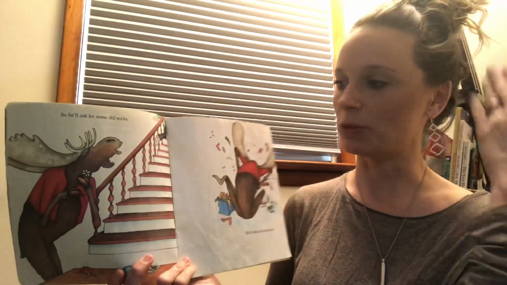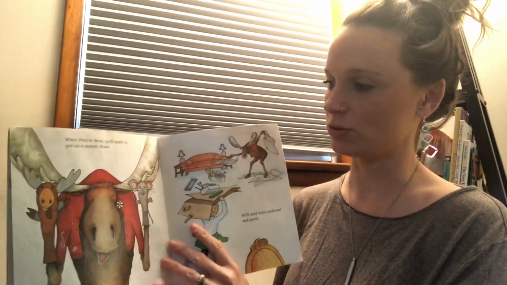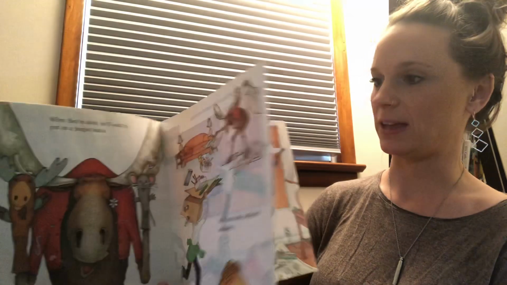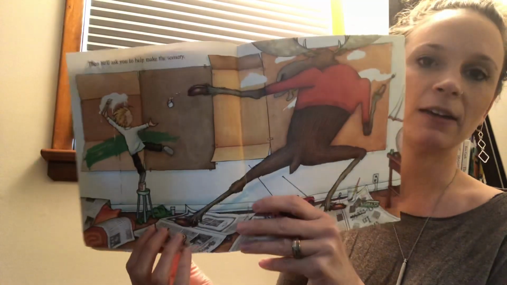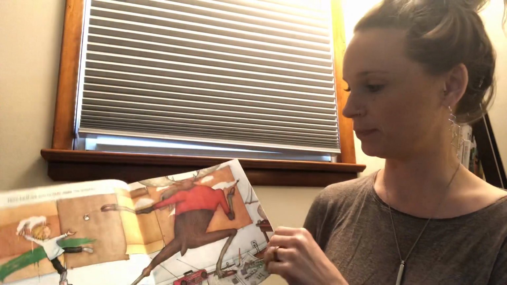So those are the little words you can use. Old socks, needle and thread. Those are the words you can use to help retell your story. And once he makes the puppets, he wants to make the whole puppet show, right? The boy goes and gets some stuff. The boy's in charge of making the scenery, which is the background.